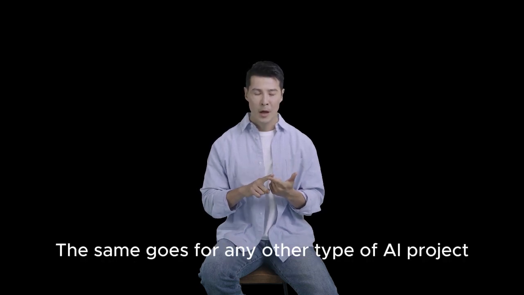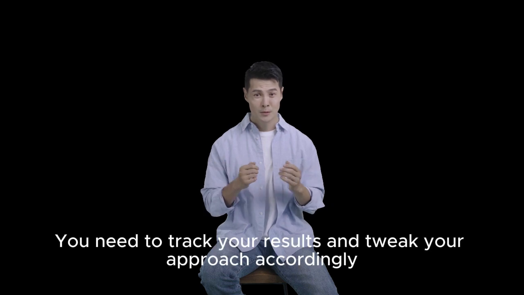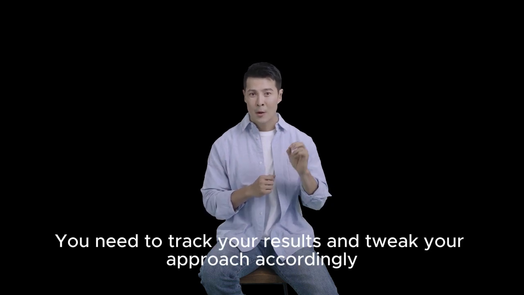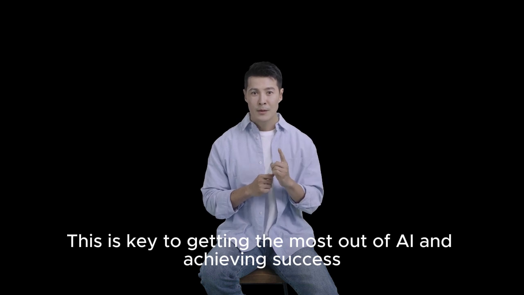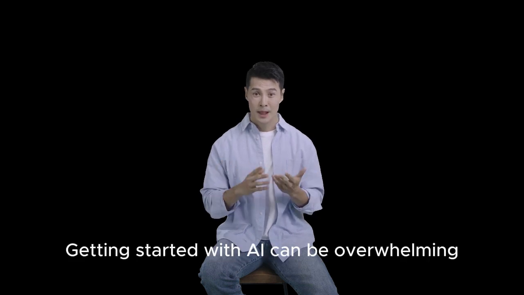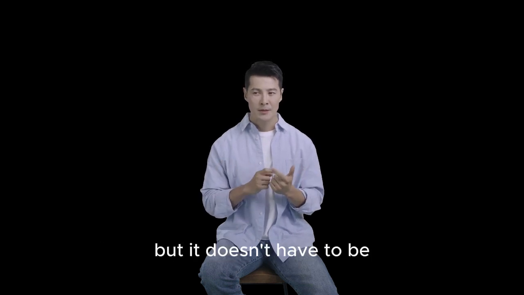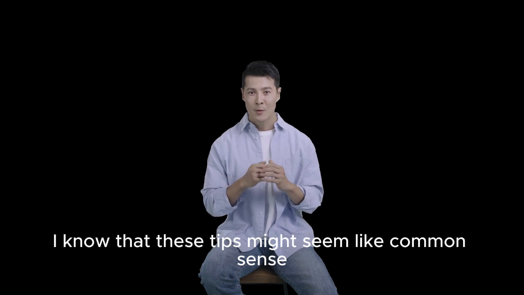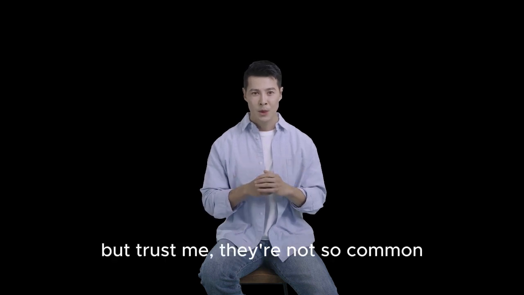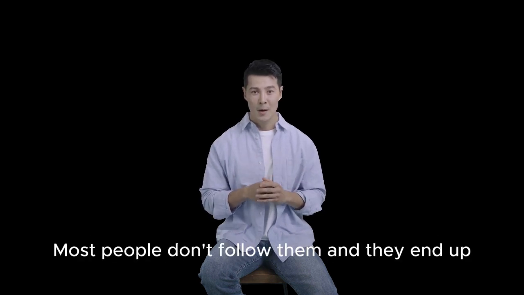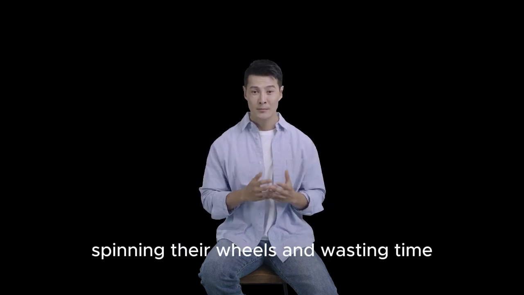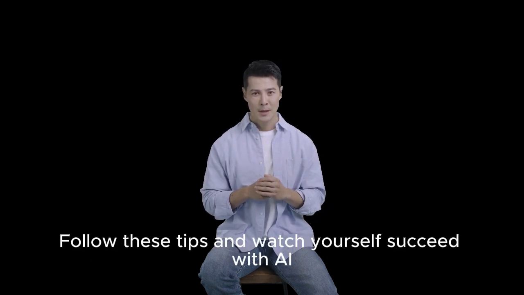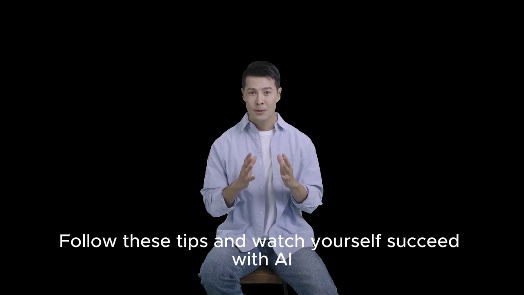The same goes for any other type of AI project. You need to track your results and tweak your approach accordingly. This is key to getting the most out of AI and achieving success. Getting started with AI can be overwhelming, but it doesn't have to be. I know that these tips might seem like common sense, but trust me, they're not so common. Most people don't follow them and they end up spinning their wheels and wasting time. So don't be that person. Follow these tips and watch yourself succeed with AI.